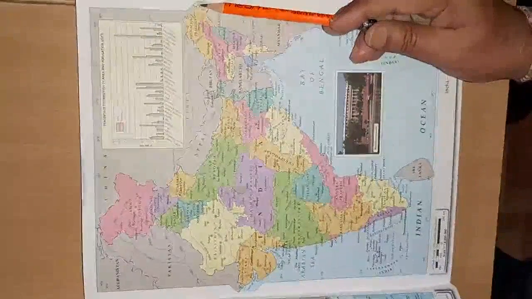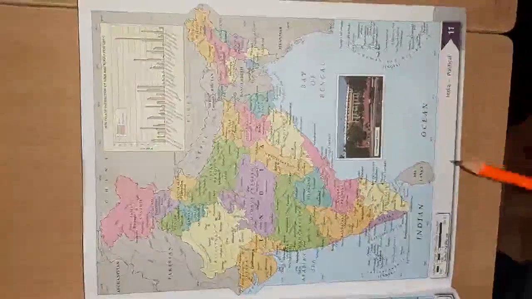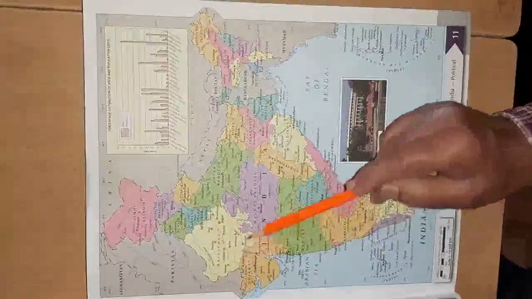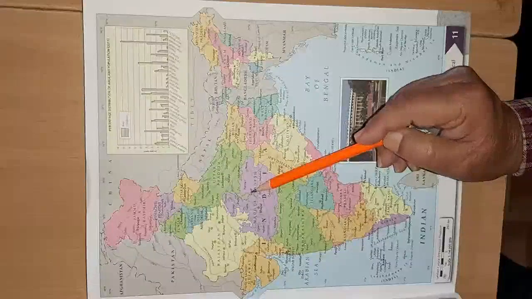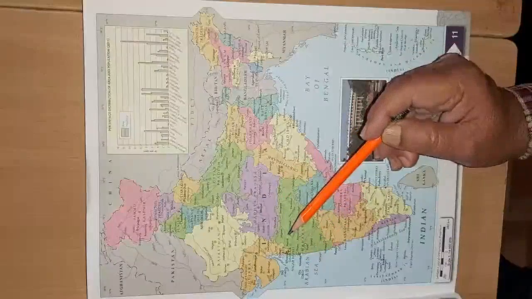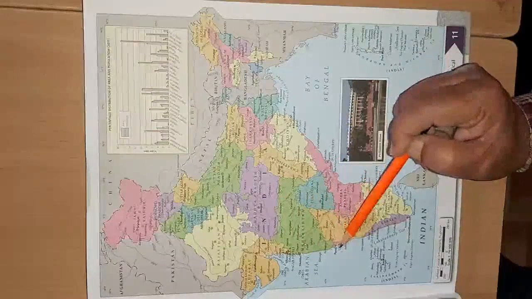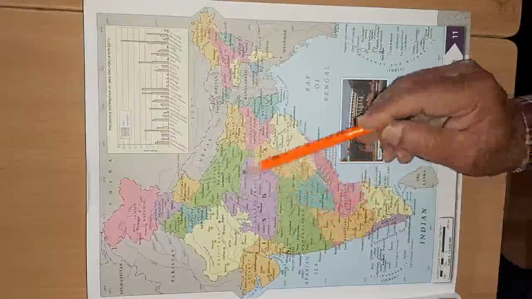You can see the state boundaries, and the largest state is our Rajasthan. Similarly, Andhra Pradesh is also a large state. Goa is a very small state. You can see here Goa, a very small state. This is your Goa, Panaji. Panaji is the capital of Goa. This is your Rajasthan. You can see the boundary.